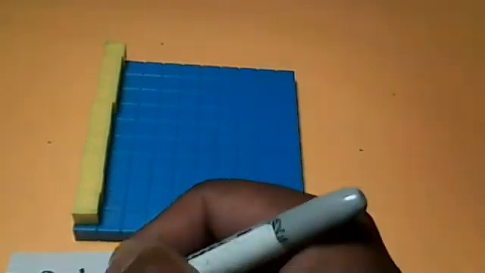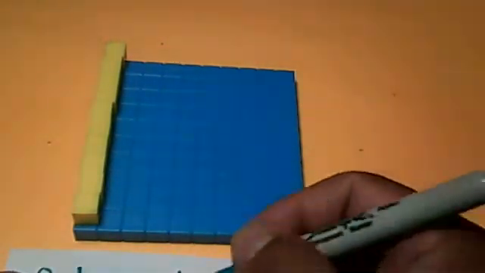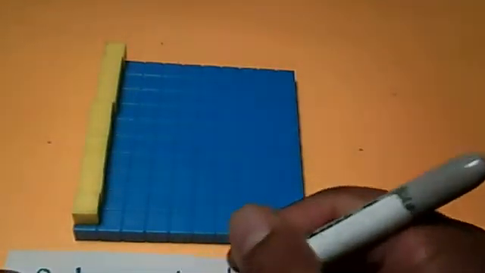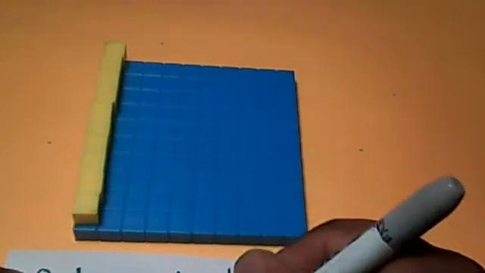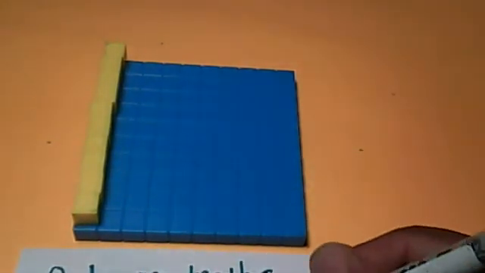So we have 0 and 10 hundredths. So we have 10 hundredths. So we also have 10 hundredths.